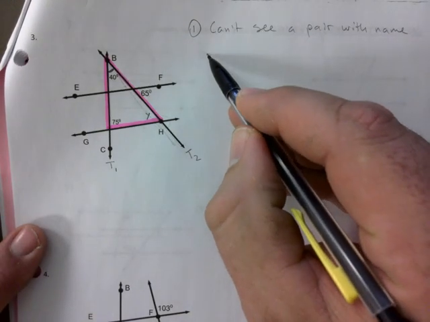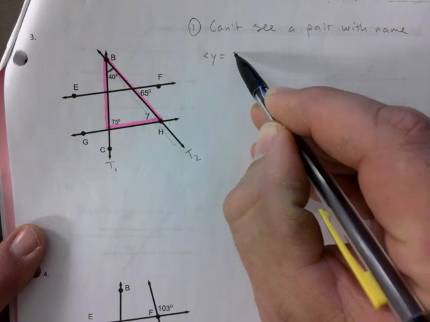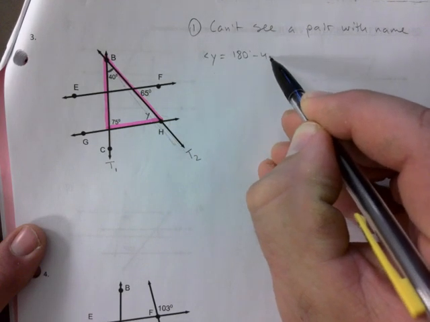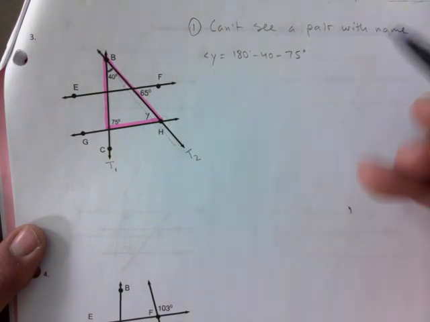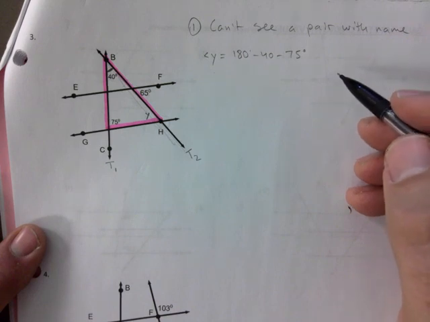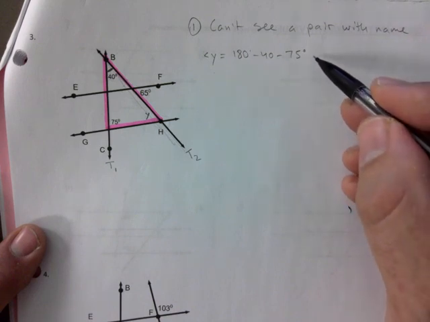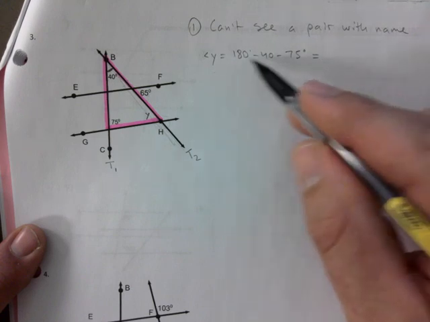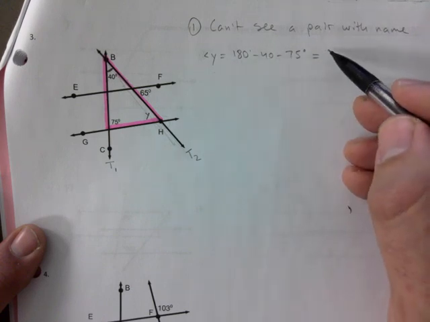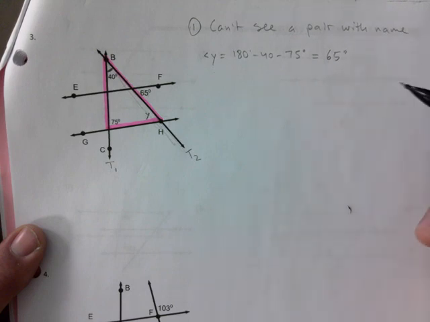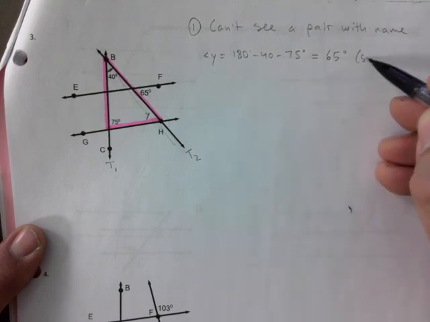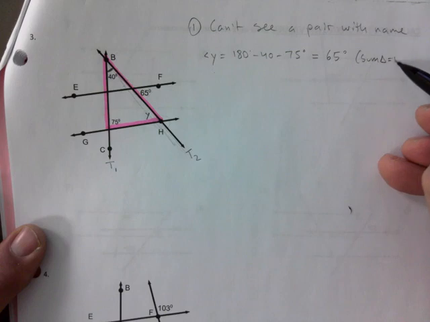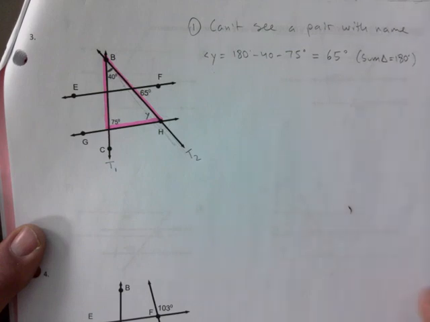So I'm going to say that angle Y is going to be 180 minus 40 minus 75. And if you do that, you get 65. And I use the sum of a triangle. Try to justify everything you find in this unit.